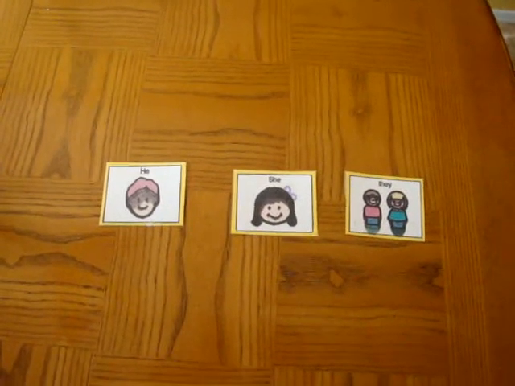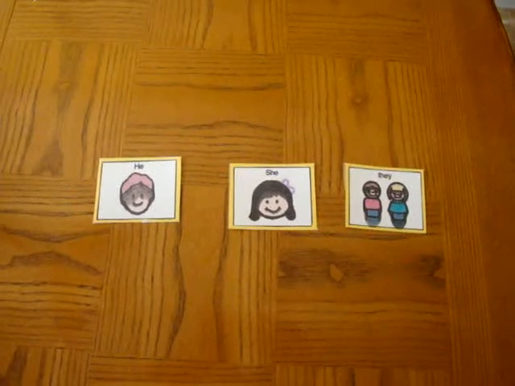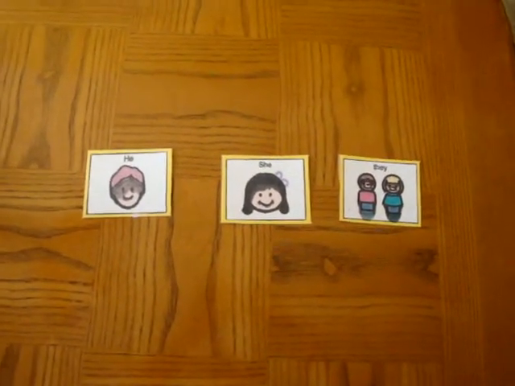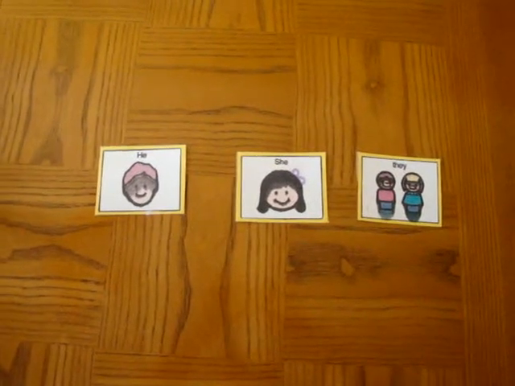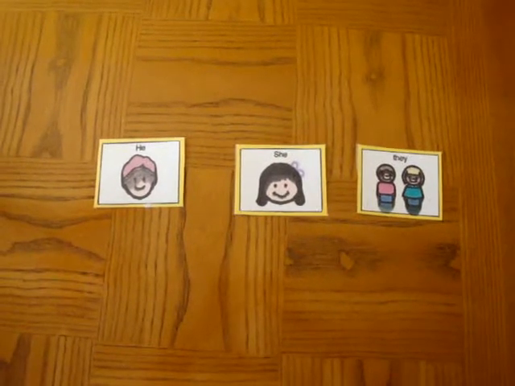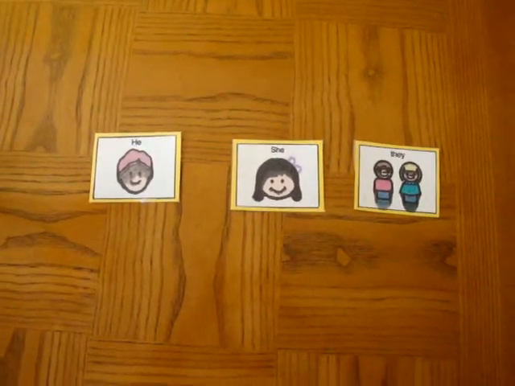My project therapy plan is designed for the age group 7 through 12. And in this therapy session, I would explain the difference between he, she, and they. The student will learn the concept of he, she, and they and how to use each subject correctly in sentence form.